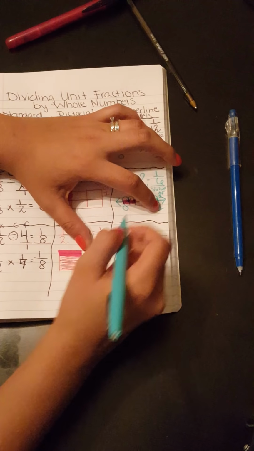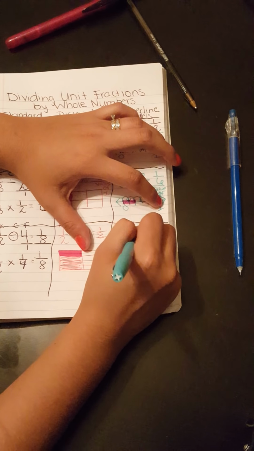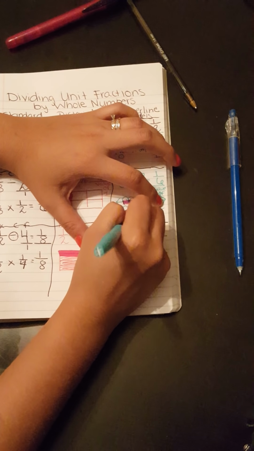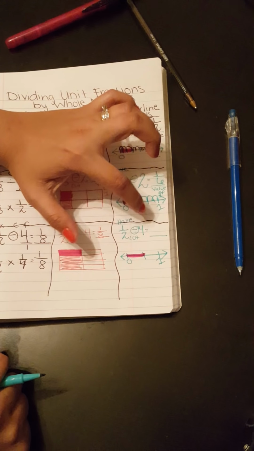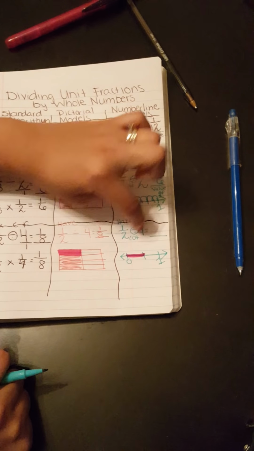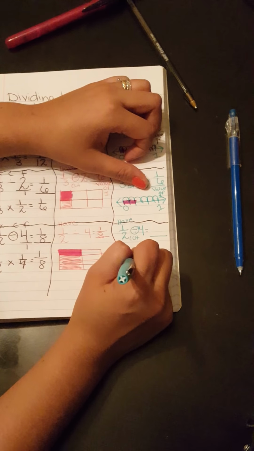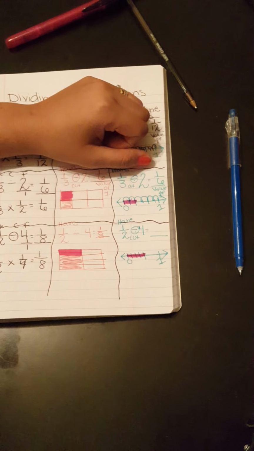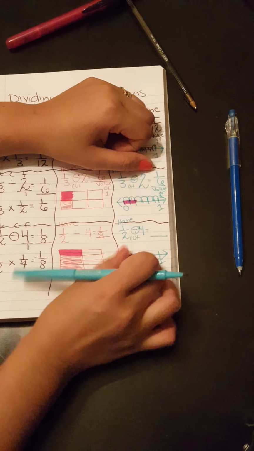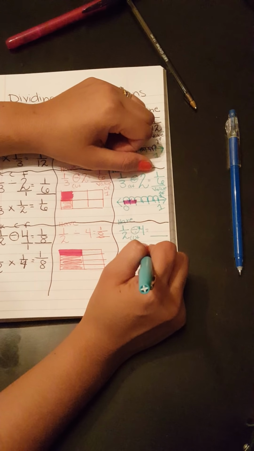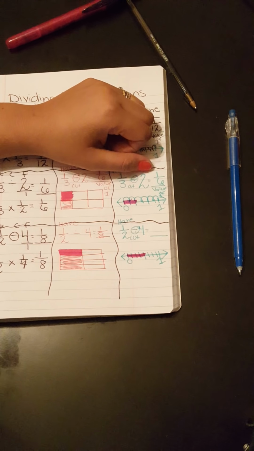And I'm going to cut this half into 4 pieces. 3 little lines make 4 spaces, and then what I do to one, I have to do to the other one. 3 little lines make 4 spaces.